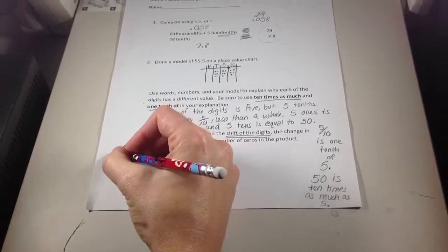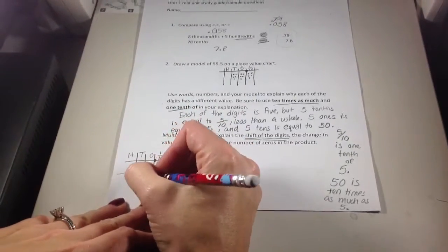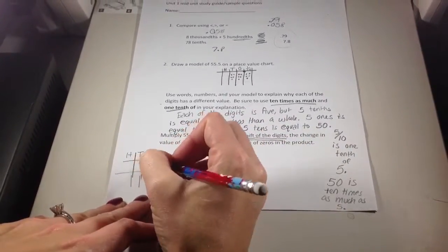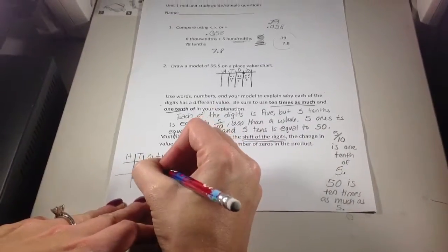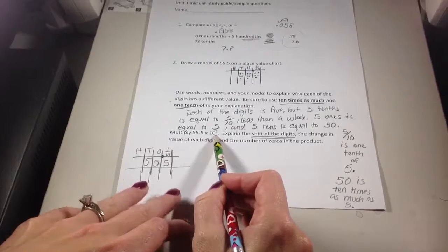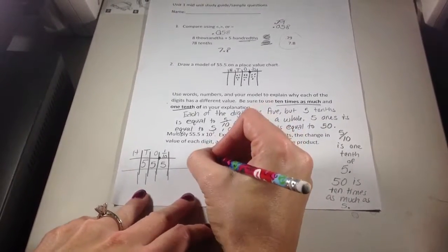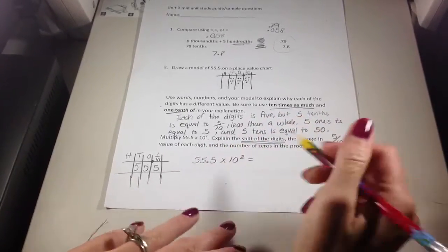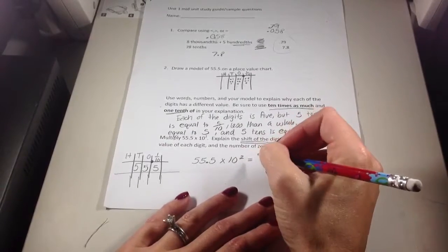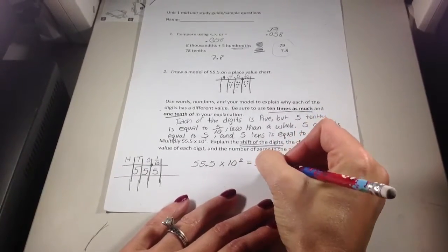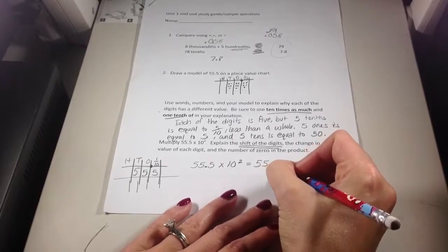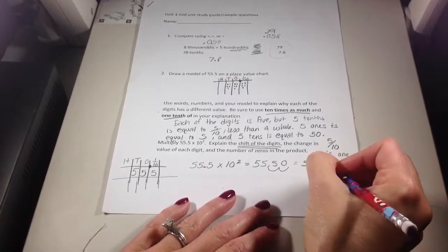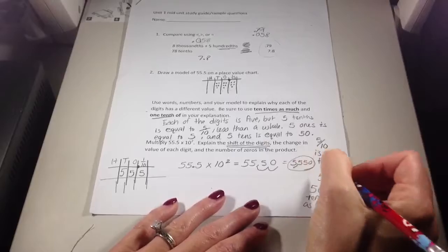So you have the ones, tens, hundreds. So beforehand, I have 5 ones, 5 tens, and 5 tenths. And they want me to multiply it by 10 to the second power. I usually tell the kids to go over here and do it because it makes it a little easier than putting it on the chart. So 10 to the second power, I have 55.5, and again I'm going to make it bigger, so I'm going to move the decimal 2 spaces, and I will end up with that number, 5,550. This is what I end up with.